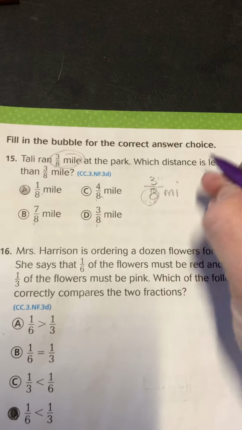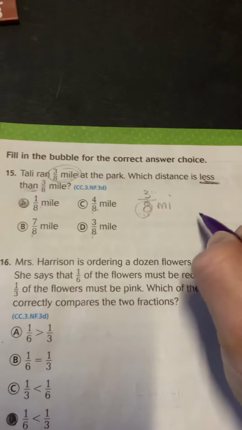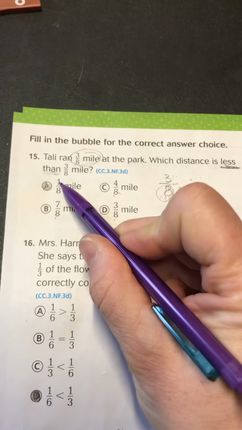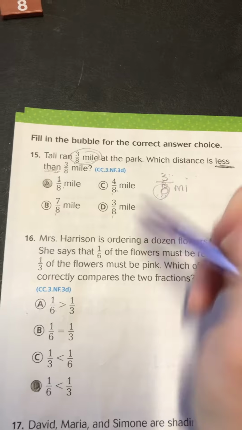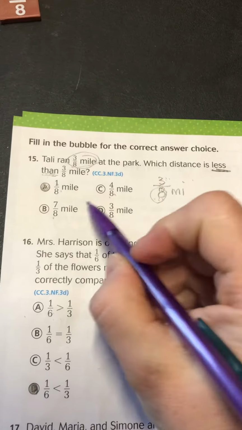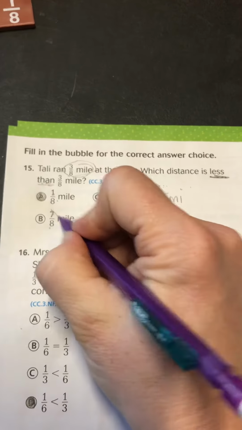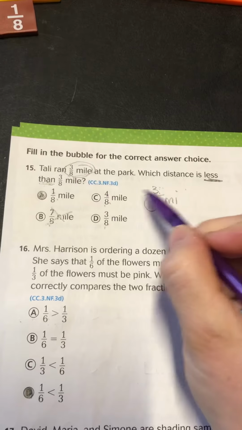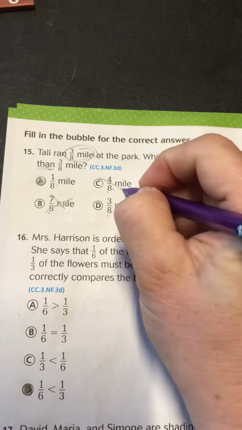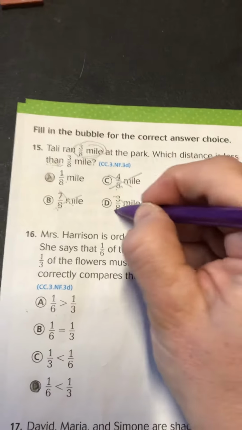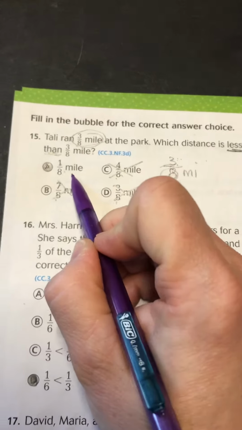So we're looking at the top number. And let's see, we're looking for less. We want less than. So we're looking for something that is less than 3/8. So is 1 less than 3? Yeah, so that could be our answer. Okay, is 7 less than 3? Nope, not our answer. I'm going to cross that one off. Is 4 less than 3? Nope. Is 3 less than 3? No, it's equal to. Which means the only one it could possibly be is 1/8.